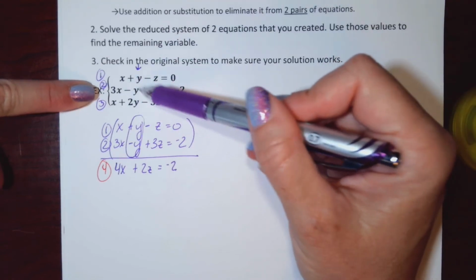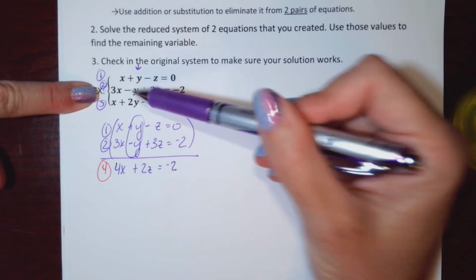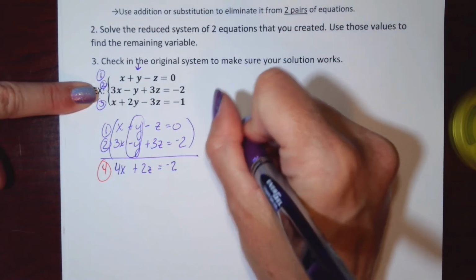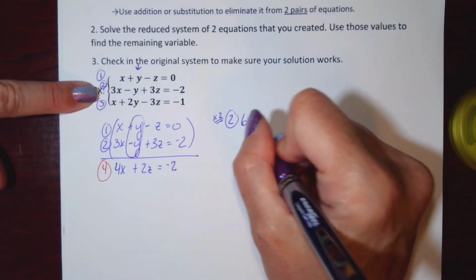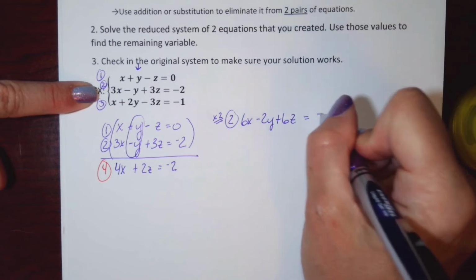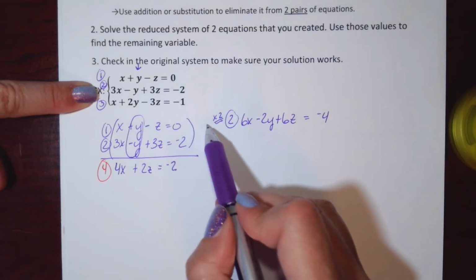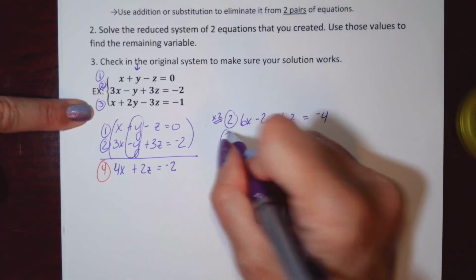So if I'm going to add 2 and 3, and I want my y's to add to 0, this needs to be a negative 2y. So I'm going to multiply equation 2 times 2. So that's going to become 6x minus 2y plus 6z, and don't forget to multiply whatever that coefficient is to the constant as well. So it's equal to negative 4. I don't need to change equation 3.